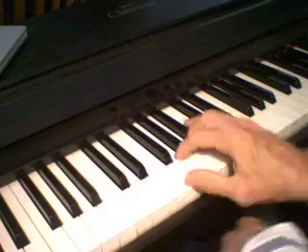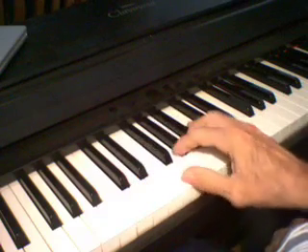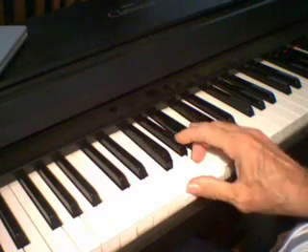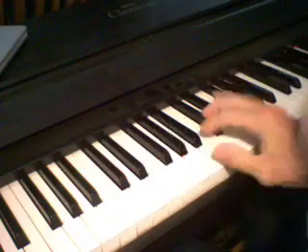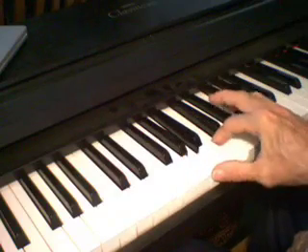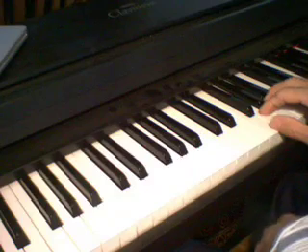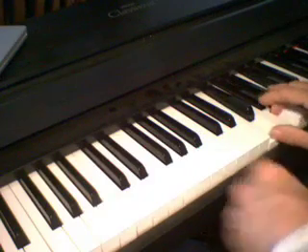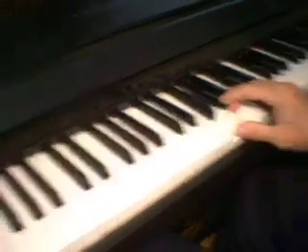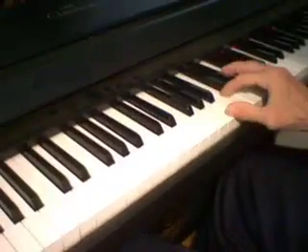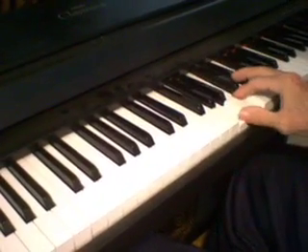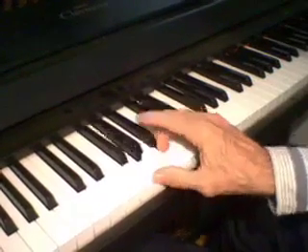Here's F. And by putting this one up here, if I play it 1 octave higher, I'm going to have to move the camera a little bit. And here's G.